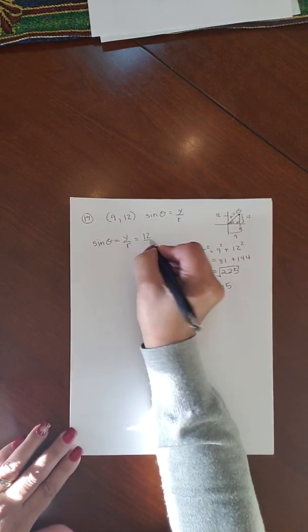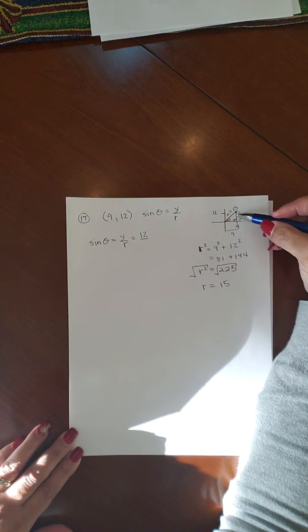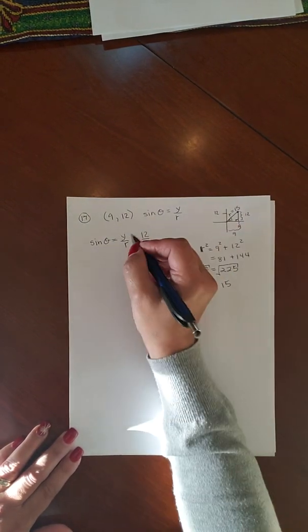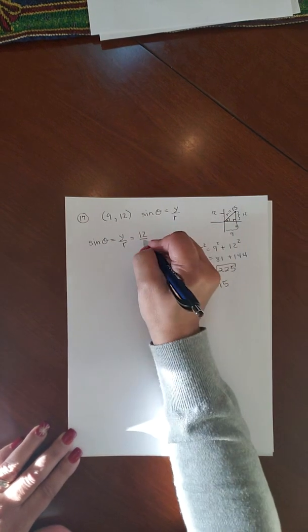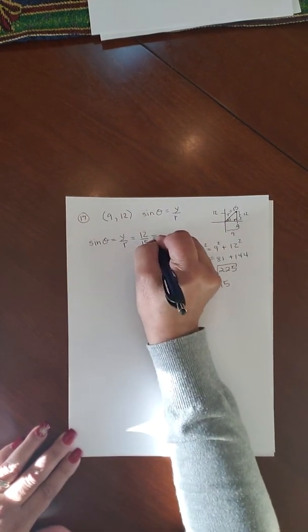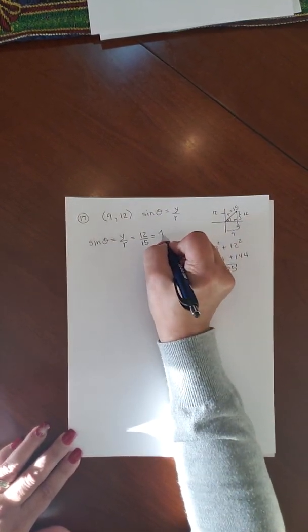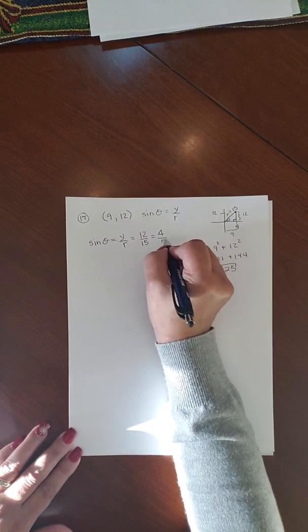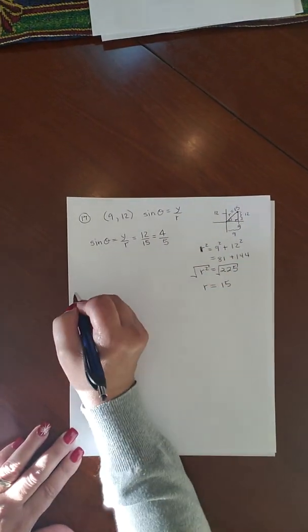So the y is the 12, the value that runs vertically like a y-axis, and then the r is the hypotenuse. Don't forget to reduce. 3 goes into both of these, into the top 4 times and into the bottom 5 times. So that's your final answer.